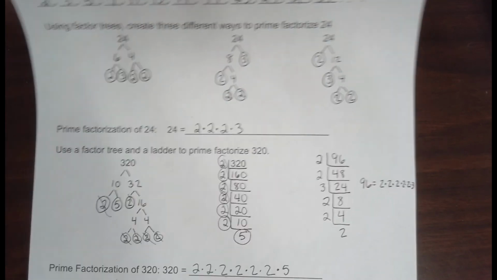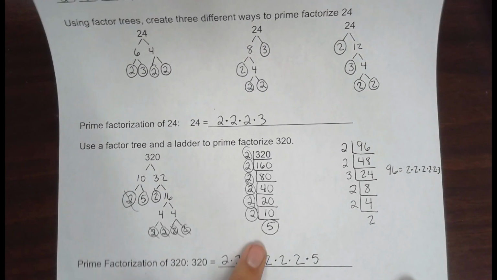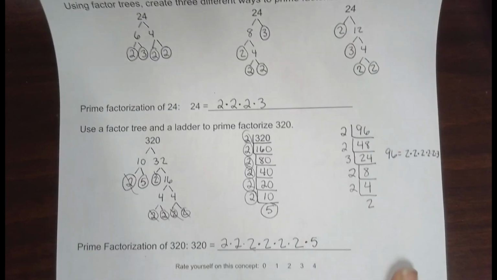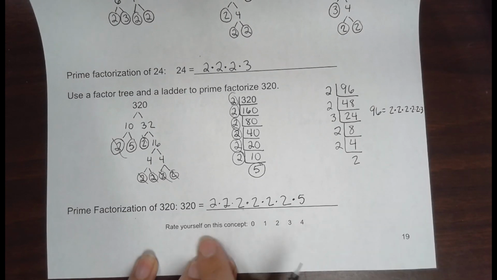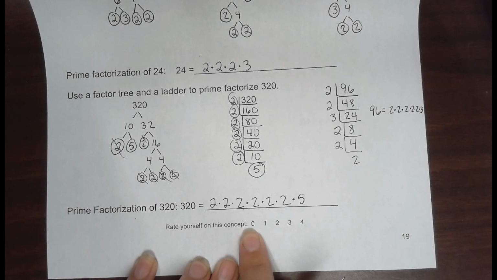Okay, so that's how to use a ladder method or a factor tree. Both work. You use whichever one you prefer. Now, I want you to rate yourself on this concept. 0, 1, 2, 3, or 4. 4 meaning I have this and I don't need any help. 0 meaning I still have no idea what we're doing, but I'm willing to work and try.